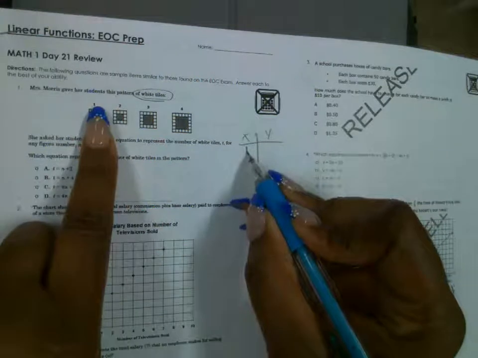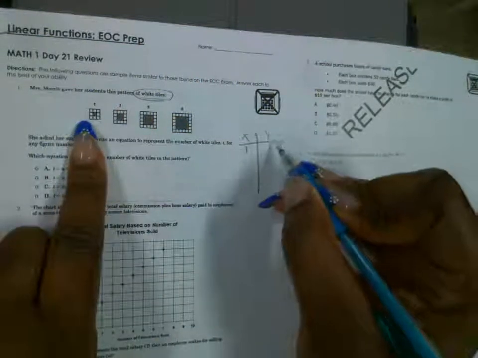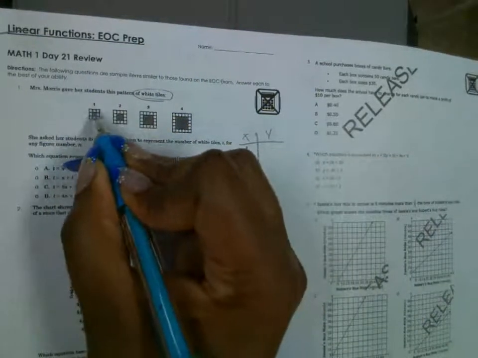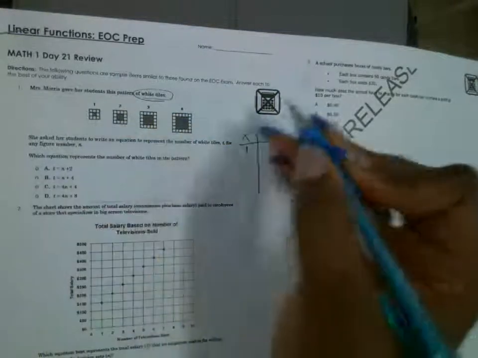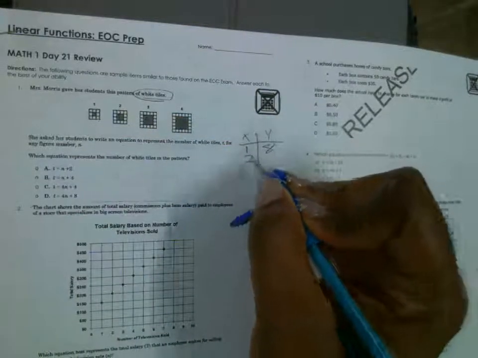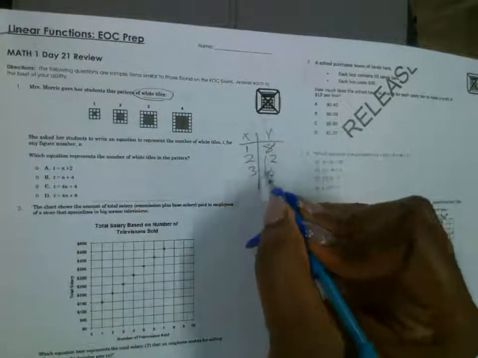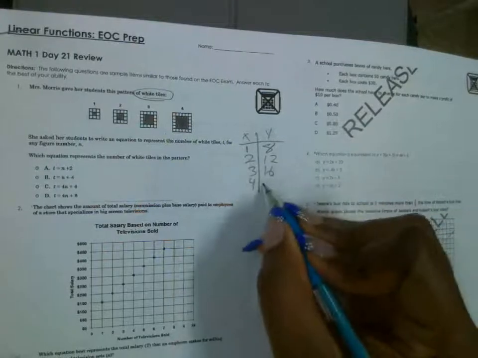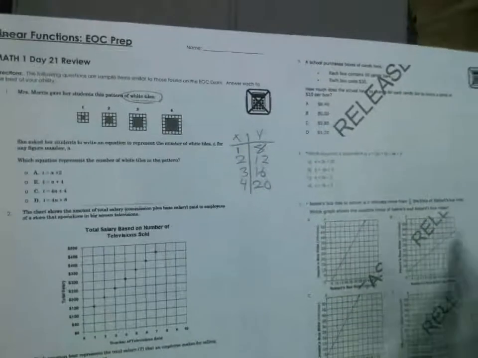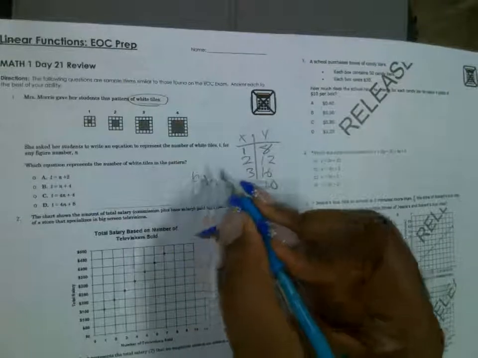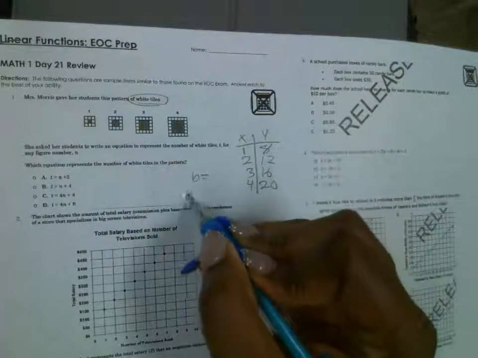The first tile has how many white ones? Total of white: 1, 2, 3, 4, 5, 6, 7, 8. The second one has how many white tiles? It has 12. The third has 16. And the fourth? 20. So what's the starting amount? How do I find the starting amount? My M and my B.